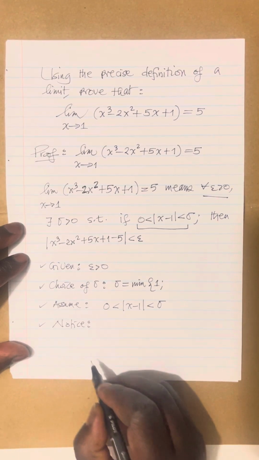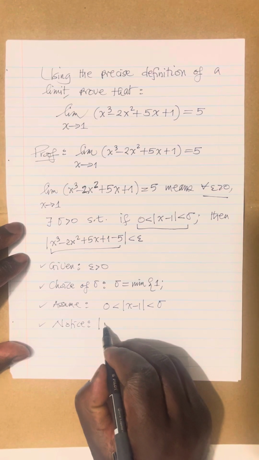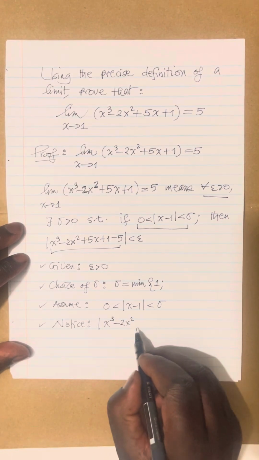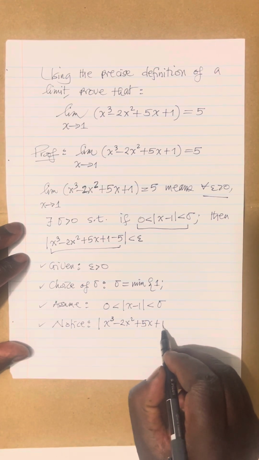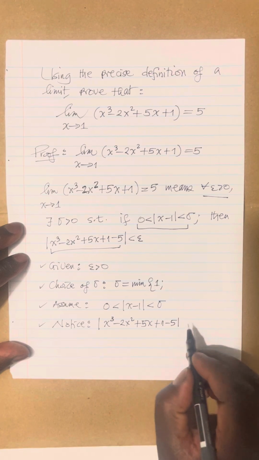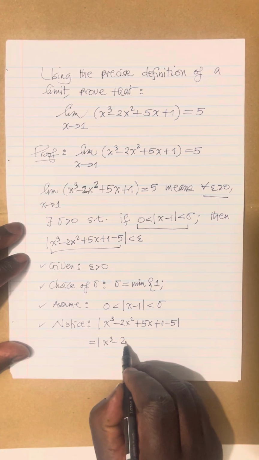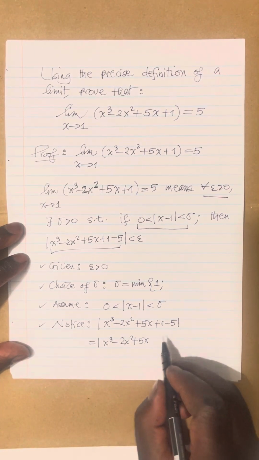What do we notice? We notice that this expression here always simplifies to something that we can easily work with. So x cubed minus 2x squared plus 5x plus 1 minus 5 simplifies to the absolute value of x cubed minus 2x squared plus 5x, and this 1 minus 5 is minus 4.